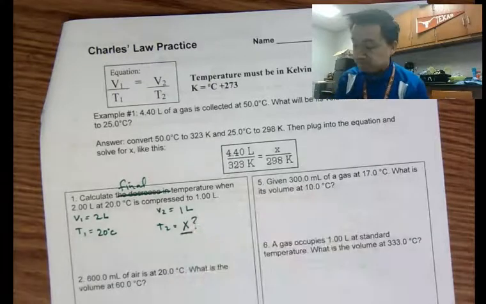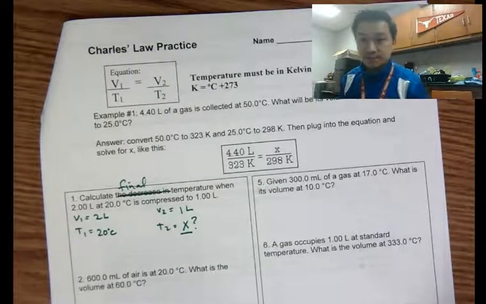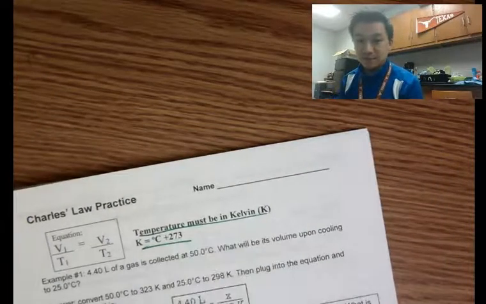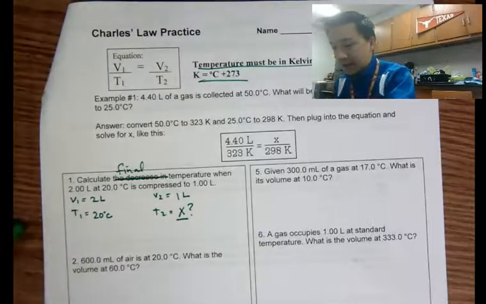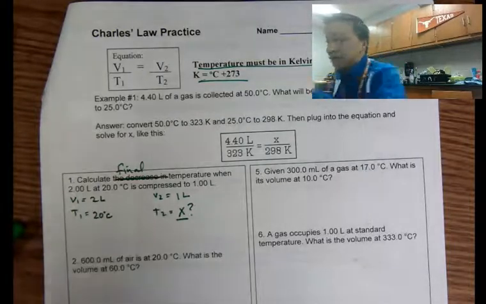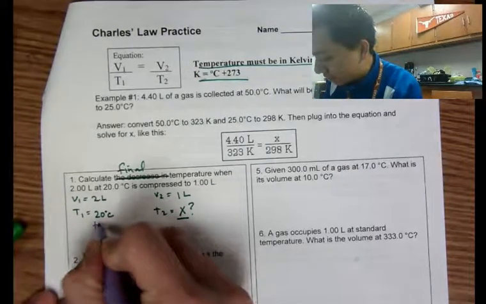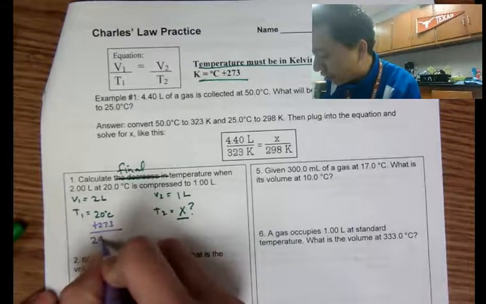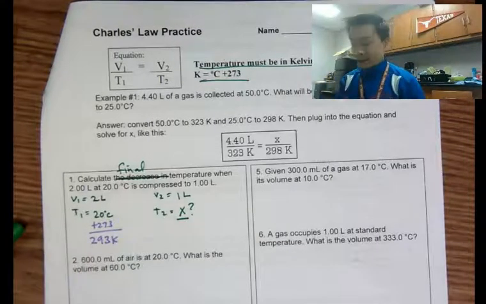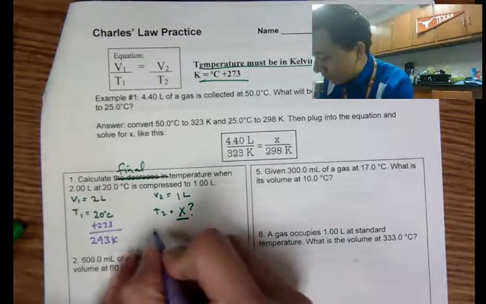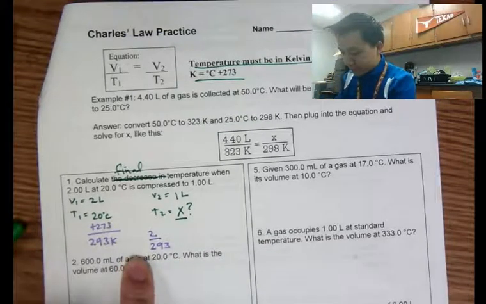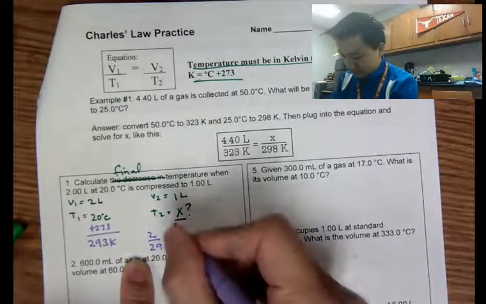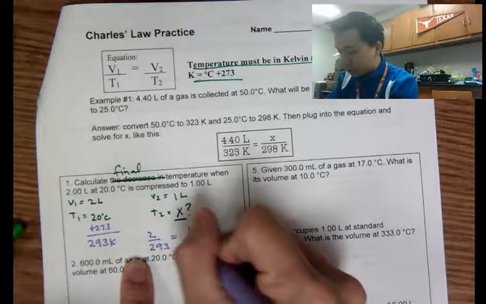We're looking for T2. So, what do we need to do first? Again, remember, temperature must be in Kelvin. Is temperature in Kelvin? No. So we have to change that to Kelvin by adding 273. You get 293 Kelvin. Now we can plug into our equation. V1, which is 2, over T1, which is 293, equals V2, which is 1, over X.